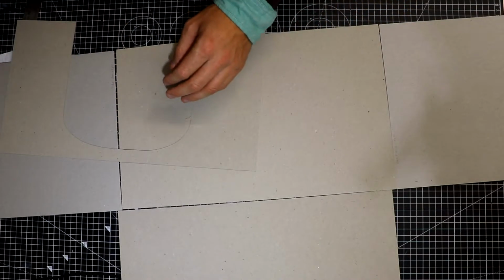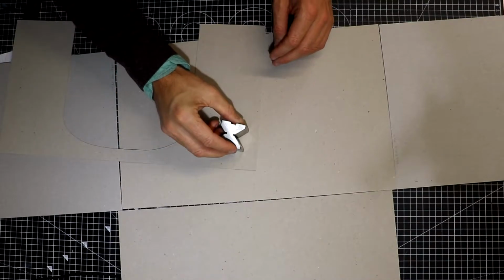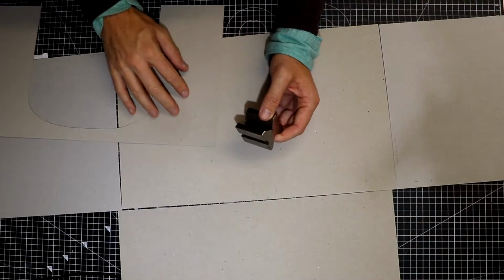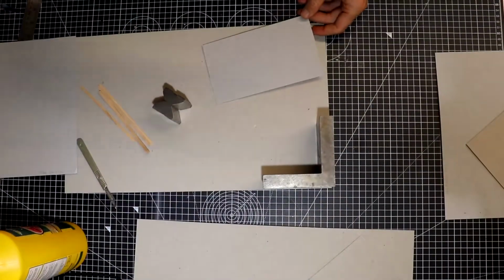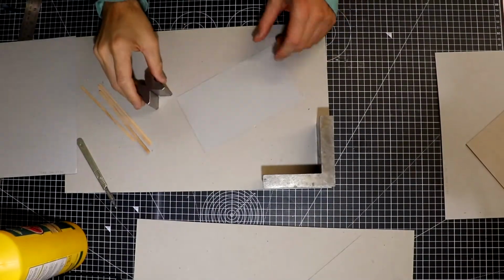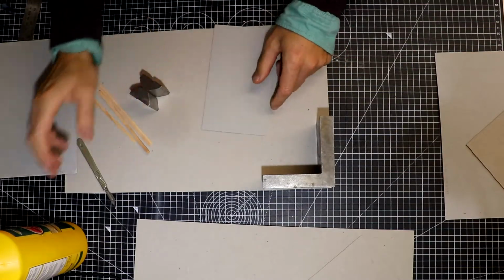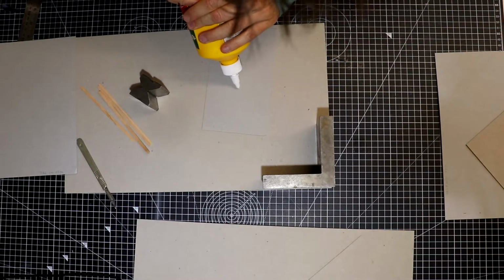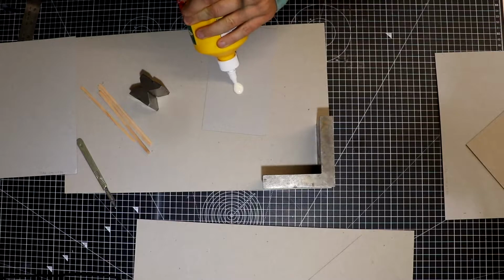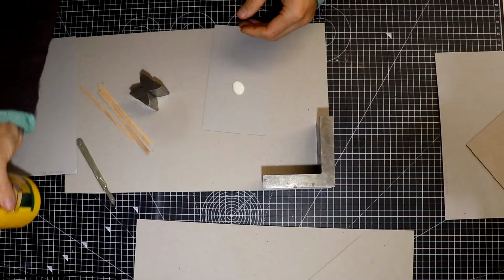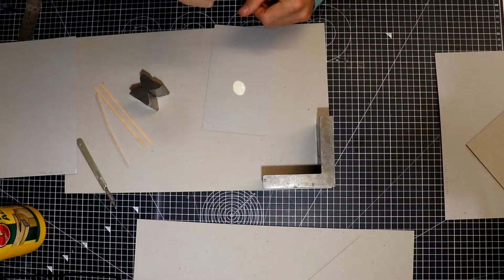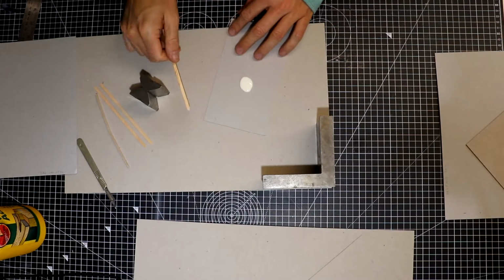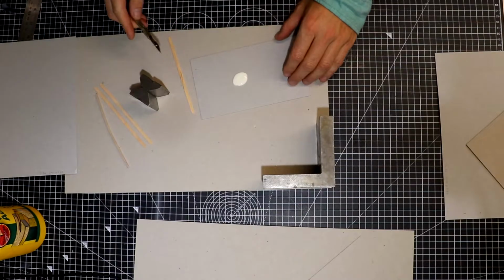So what I'm going to do now is use the engineer's square, and I've got these guys called V blocks, and these are going to help me make the shape square. Okay, so I've got my spare bit of card, just an offcut, and I'm going to put some glue on that. A lovely PVA glue. You don't need too much. And I've got a stirrer from the coffee shop, or you can indeed cut part of your card away.